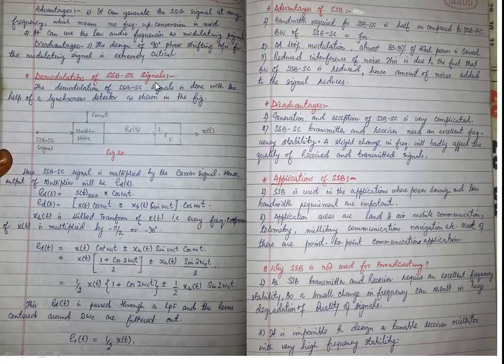Demodulation of SSBSC signals. The demodulation of SSBSC signals is done with the help of the synchronous detector, which is shown below. In the synchronous detector, you have the SSBSC signal and you have cos omega c t which is locally generated. Both of these are fed to the multiplier, which gives your signal ED. Then the ED is passed through a low pass filter and your message signal is obtained.